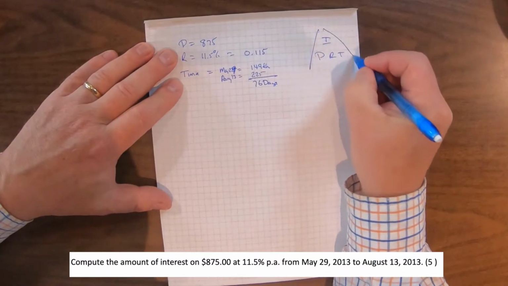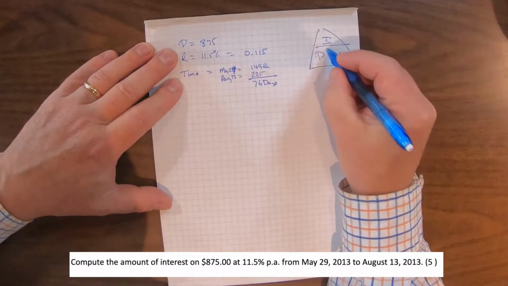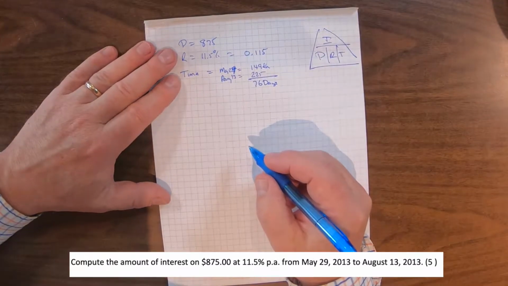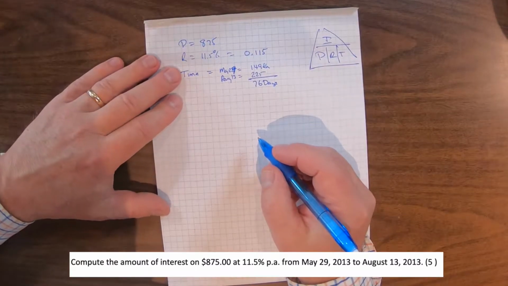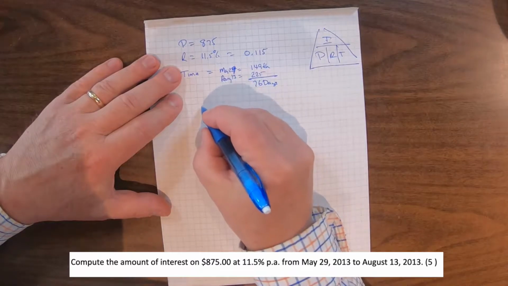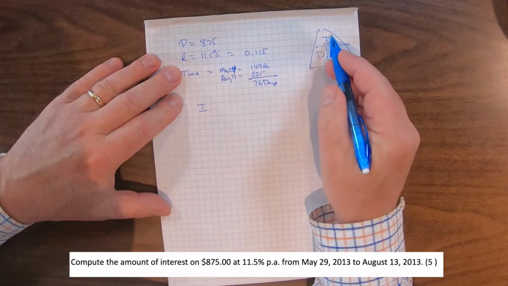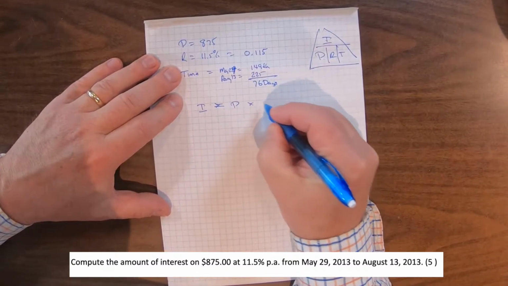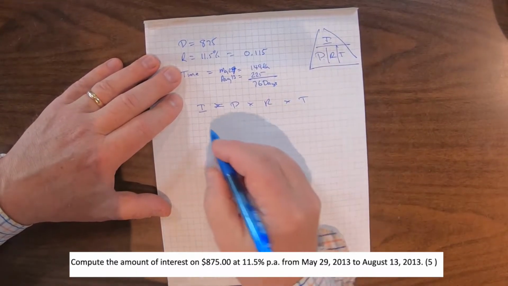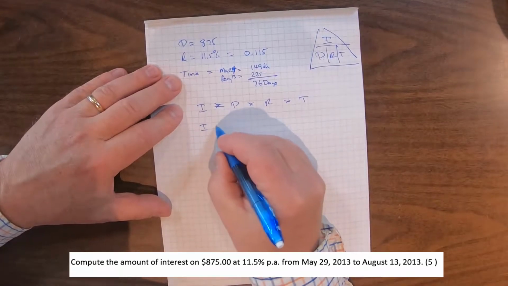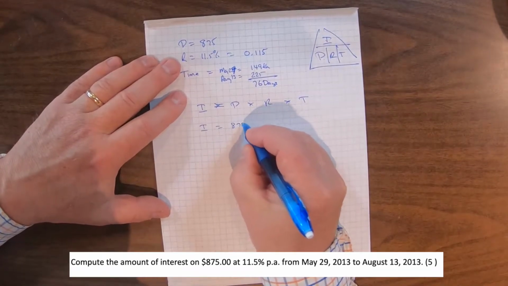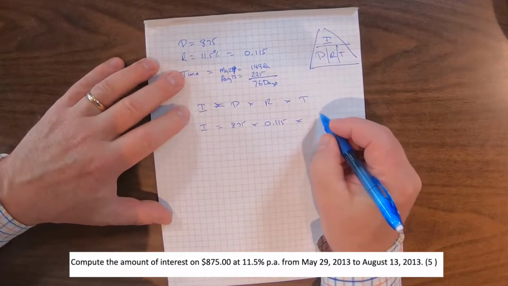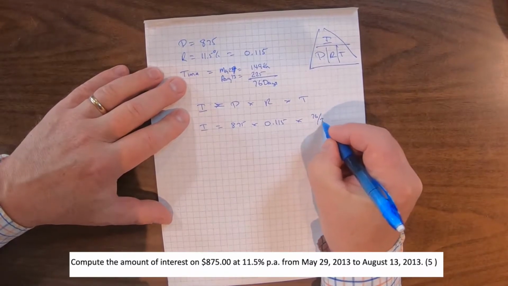So again, we're looking at the IPRT triangle. We can do that. And in this case, what are we looking for? Well, we're looking for I. Okay, so I then is P times R times T. So we simply plug in the values we got, 875 times the rate, 0.115, times the time, which is 76 over 365.